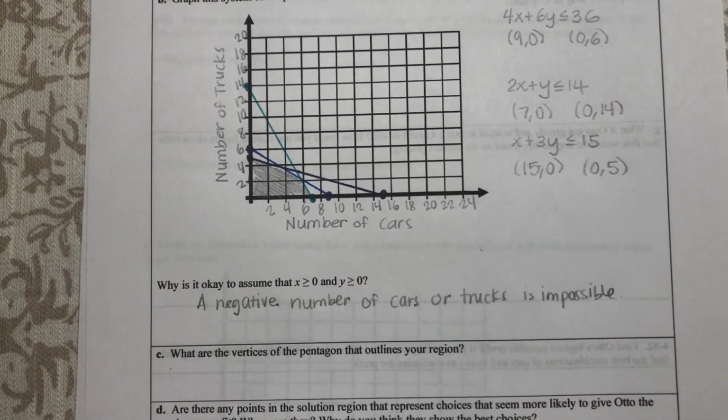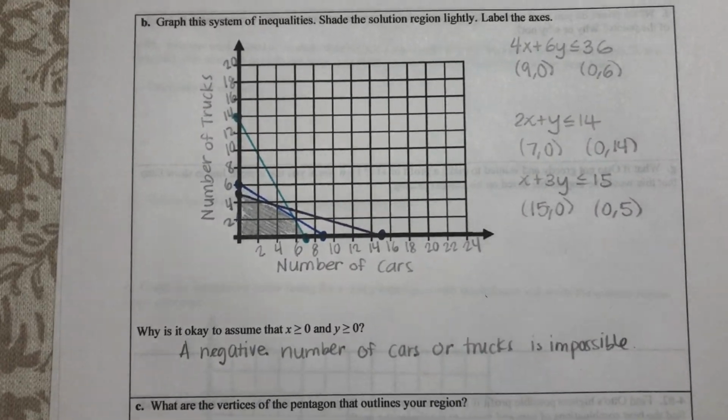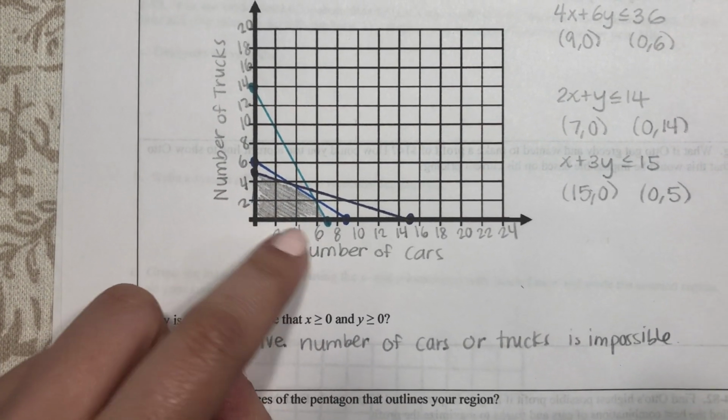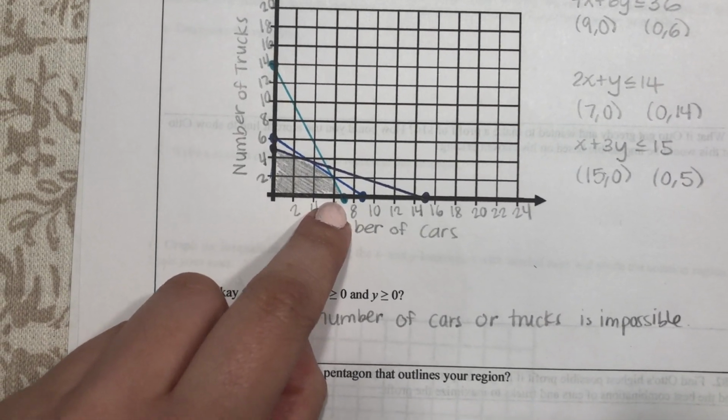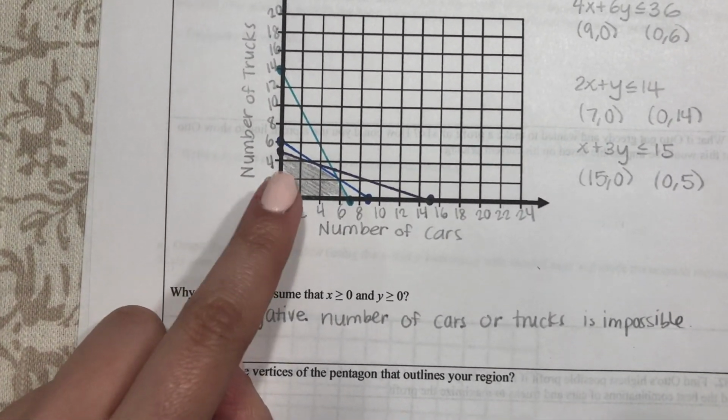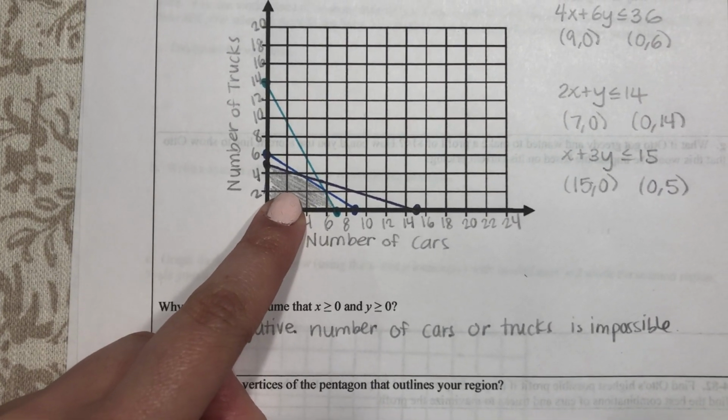At this point, I would probably ask you to test a point or give at least one combination. So you can do like (2, 2), (2, 4), (4, 2), (7, 0), as long as it's in the shaded area. Any possible combination will be in here in the shaded area, any coordinate.